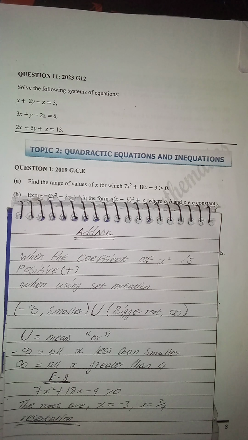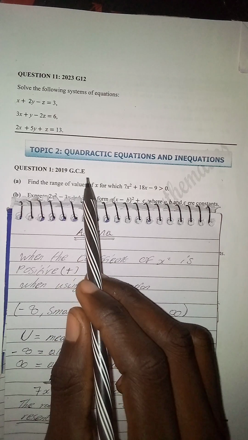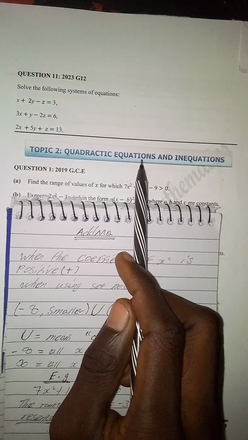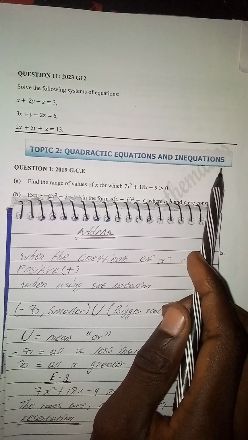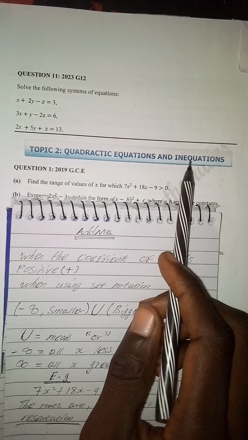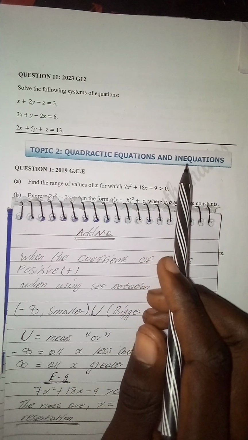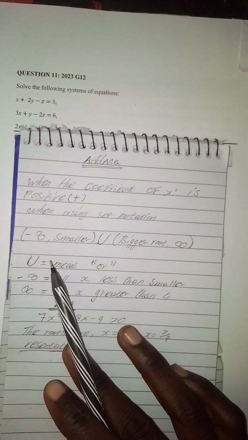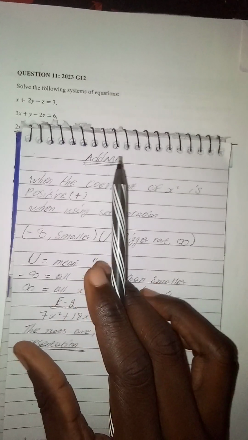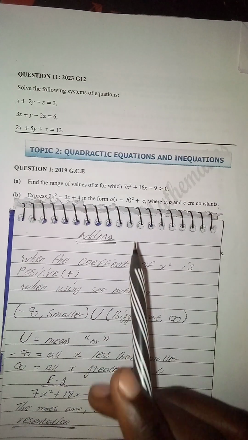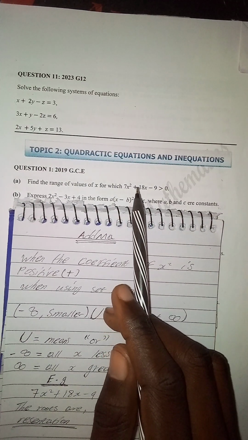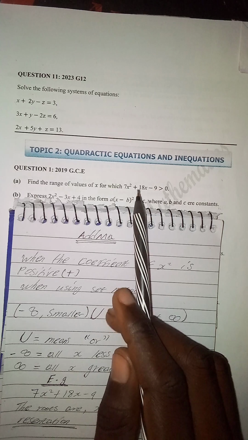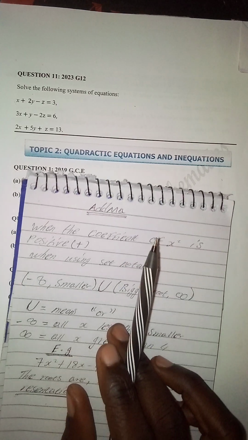And in this video, under my class, which is additional mathematics class, we're going to look at topic 2, which is known as the quadratic equations and inequations. So the first lesson, we're going to learn about what inequations are, as well as quadratic equations. In this case, we're going to look at an example which has a quadratic with a positive coefficient of x squared.